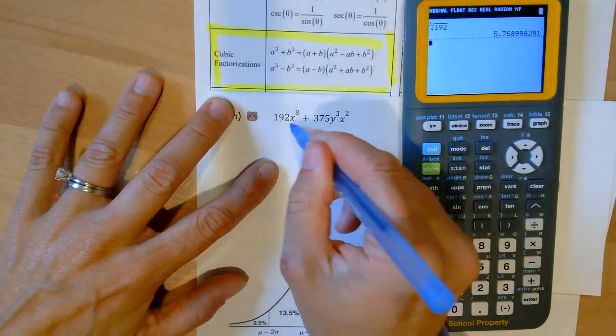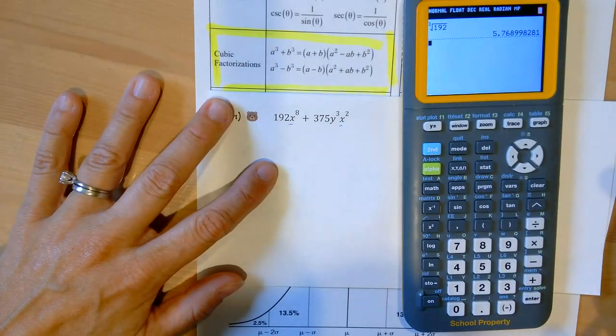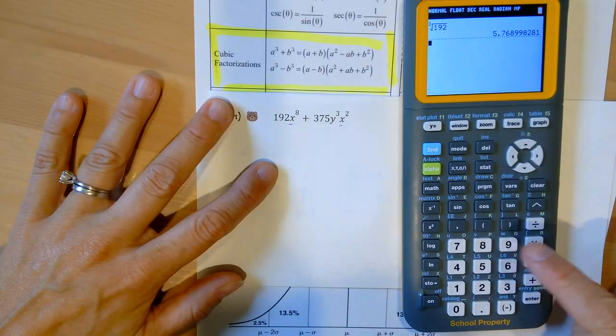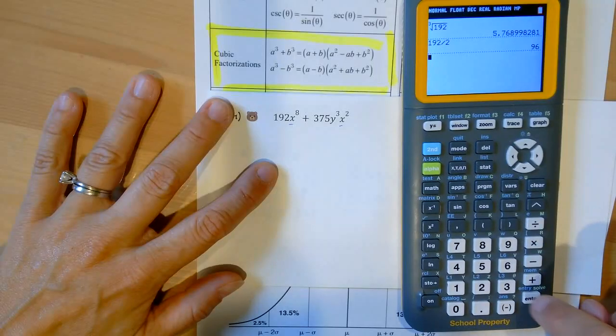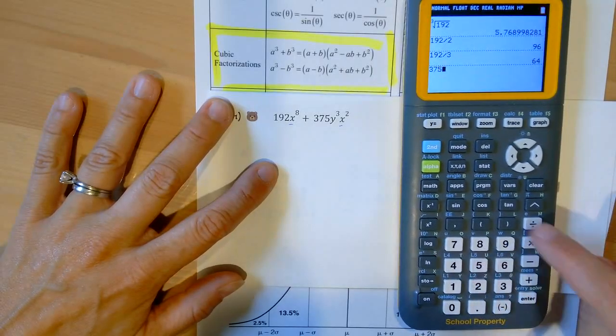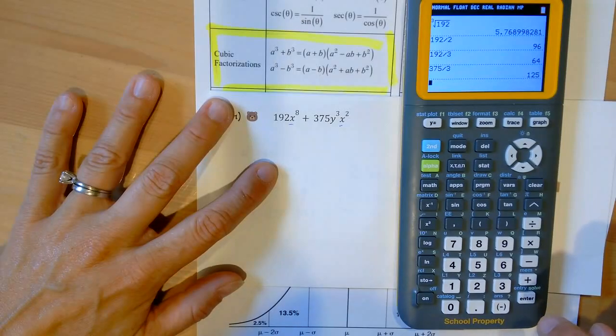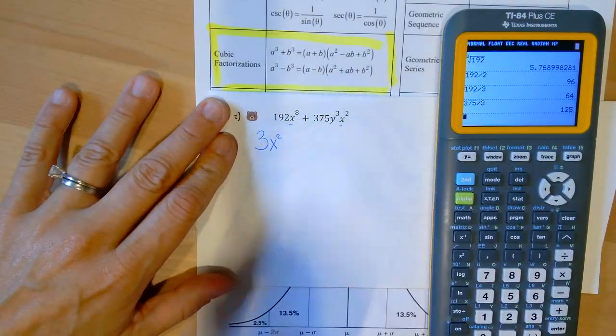Okay, so clearly I can take out an x squared. What the heck do 192 and 375 have in common? 192 divided by 2 is 96. 192 divided by 3. 375 divided by 3. I think 3 is my winner. So I'm going to take out a 3 and an x squared.